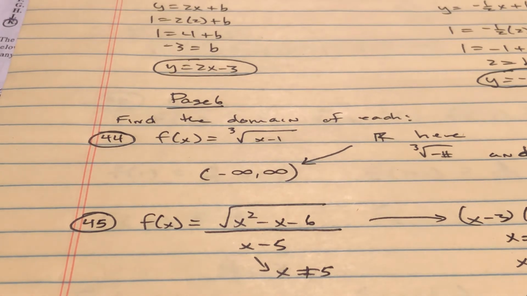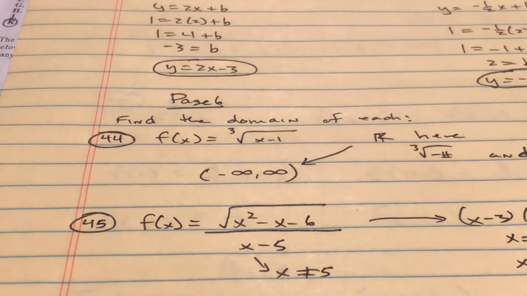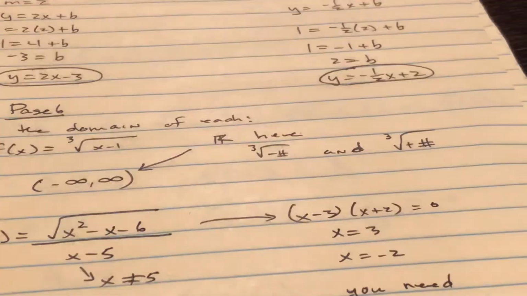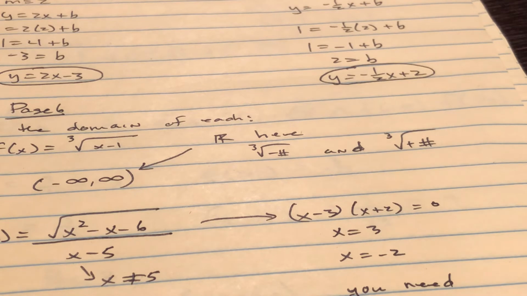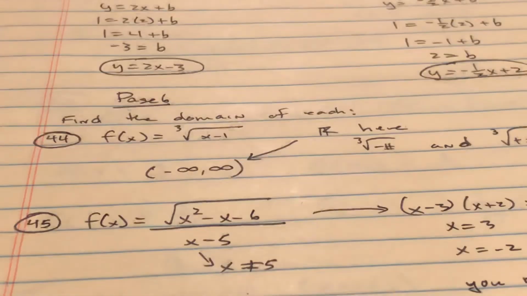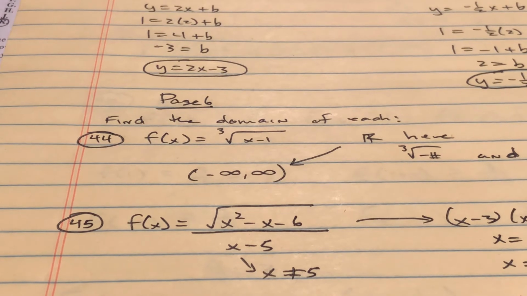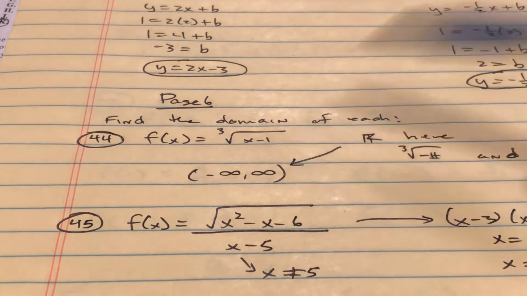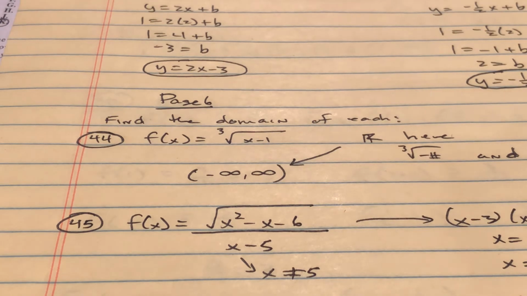Find the domain of each. Well, first off, a cubic function. You can take the cube root of a negative number or a positive number. The cube root of negative 8 is negative 2. Square root of negative 8, that's imaginary. So there is nothing that you can't plug in for x. Some folks might be like, well, if you plug 1 in, you get 0. Yeah, the cube root is 0. The domain is all real numbers. So instead of writing that interesting R, we're going to write negative infinity to infinity. That means all real numbers.